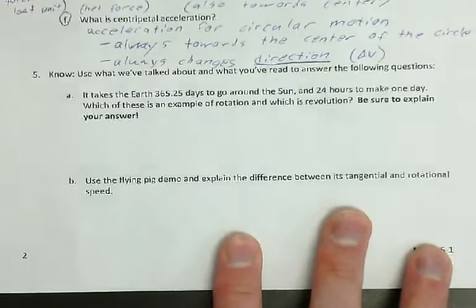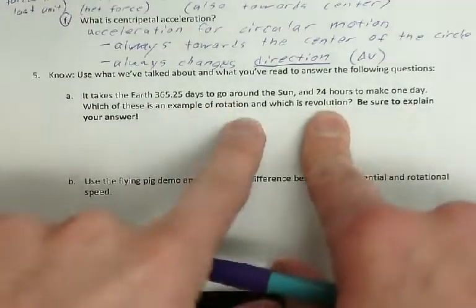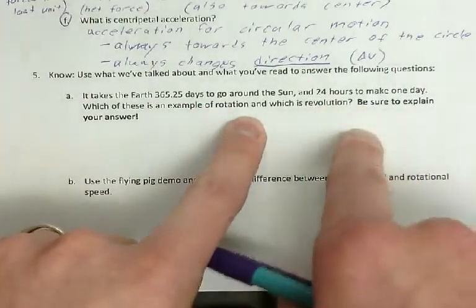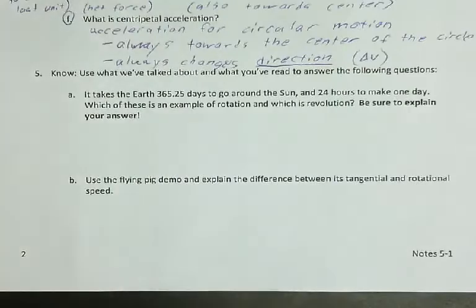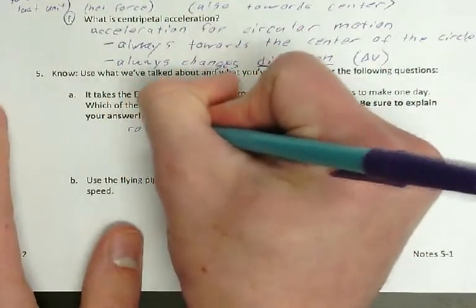All right, I want you guys to answer number 5 here. So there's 2 things I want you to answer about 5. First thing I want to know is 365 and a quarter days is a year, 24 hours is a day. Which of these is rotation and which is revolution? Go ahead and explain which is which. And then, so which is rotation, which is revolution? And why?